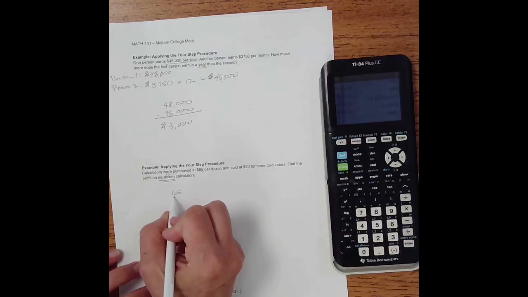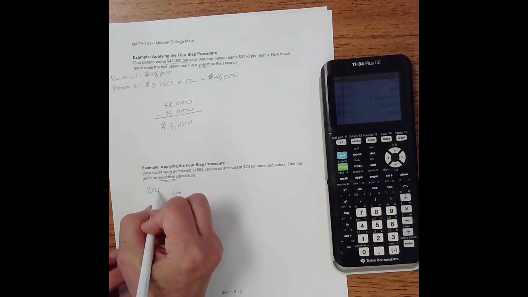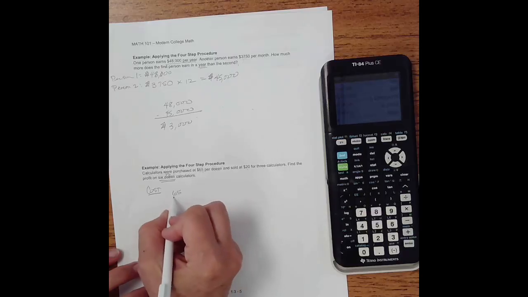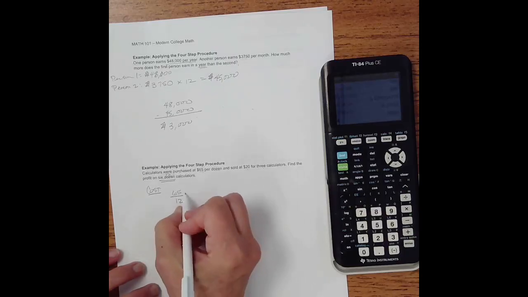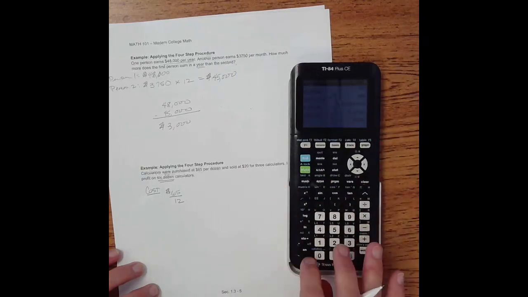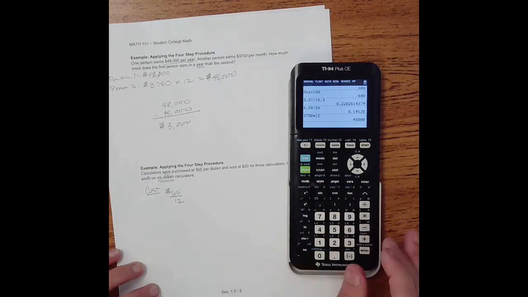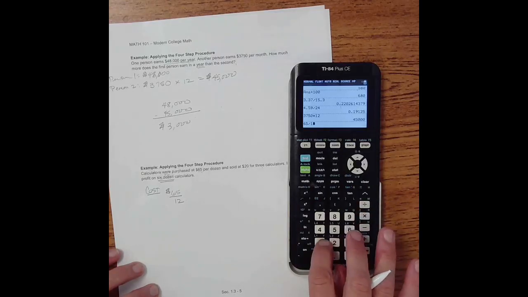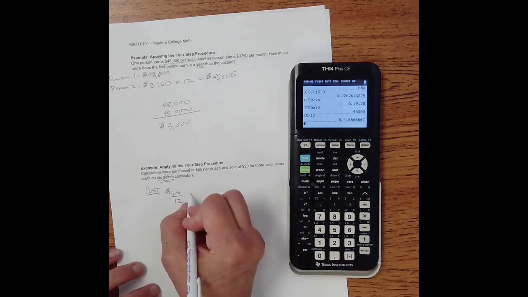So my cost would be 65 divided by 12, and that would tell me what I have for each calculator. 65 divided by 12 gives me $5.42.